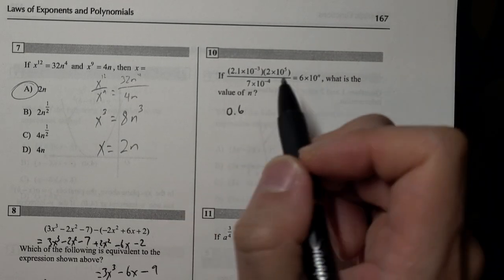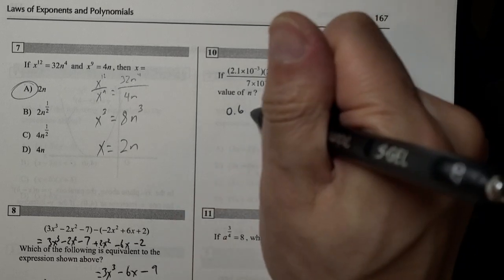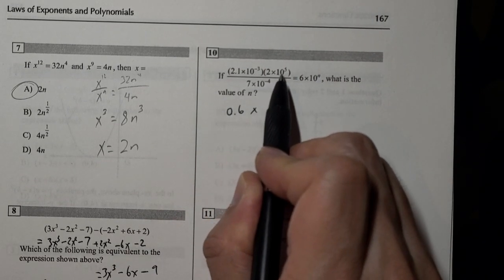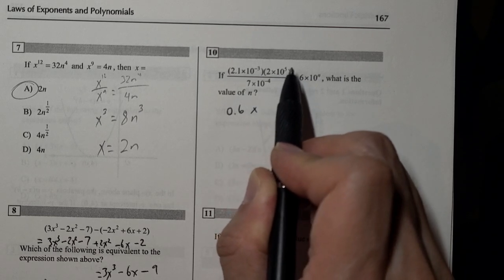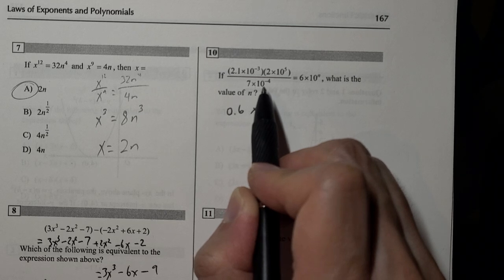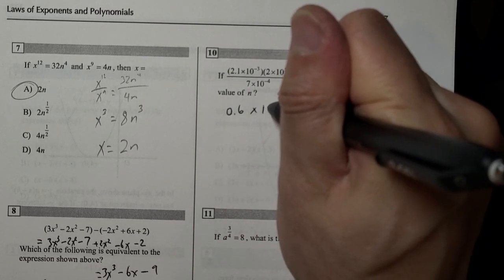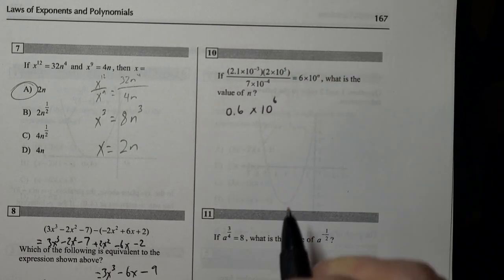So that's why the order doesn't quite matter. Okay? So this is times, now what's this? 10 to the minus 3 times 10 to the 5th. Add the powers, that is 10 squared, 10 squared divided by 10 to the negative 4. So it's 10 to the 2 minus negative 4, so that is 10 to the 6.